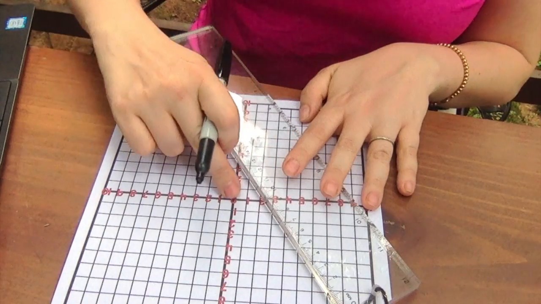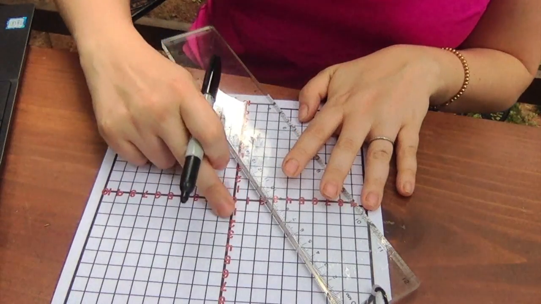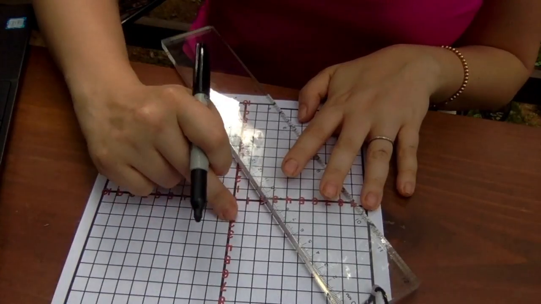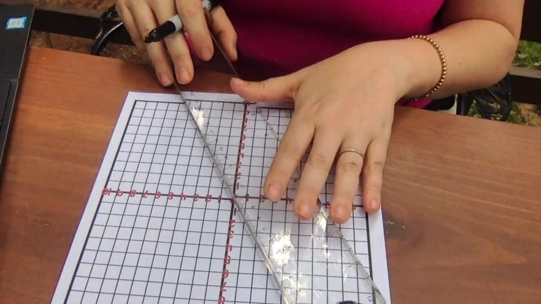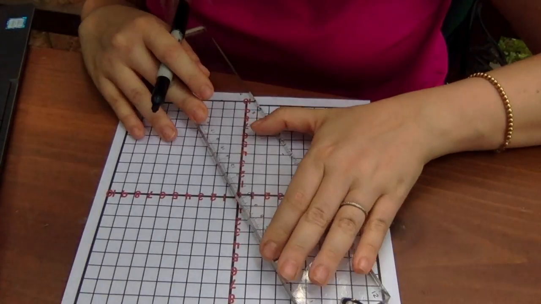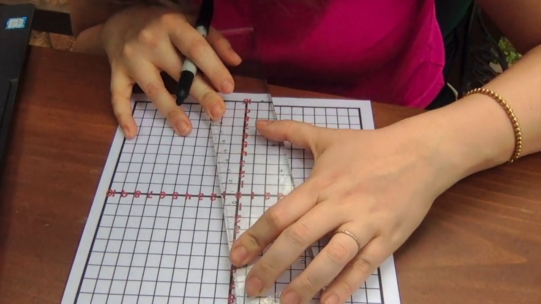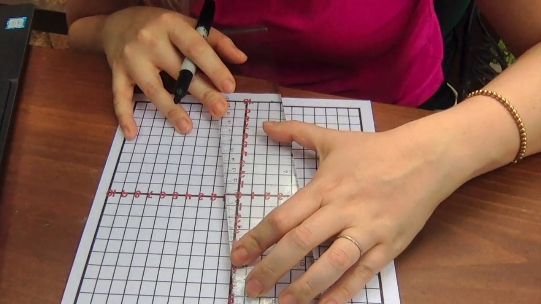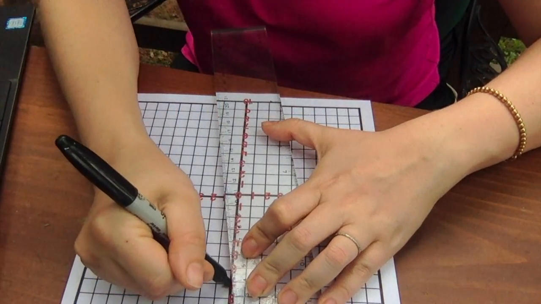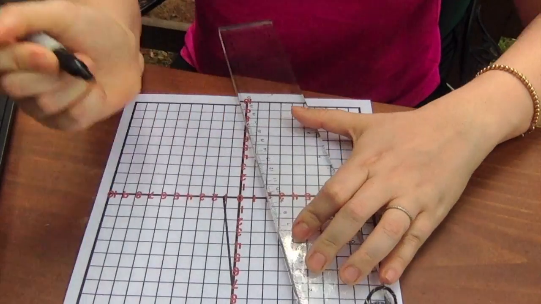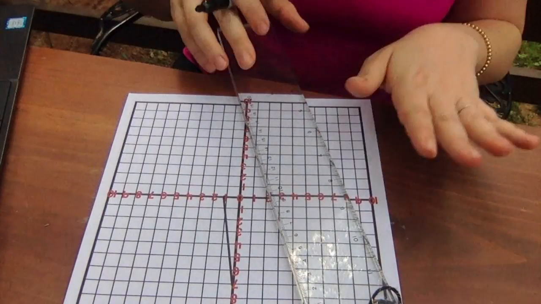It depends on how you want to do it. If you want to go horizontally, connecting up vertically, or if you want to start vertically and connect horizontally. Because of the way my ruler is positioned, I'm going to start at the 1 down here and connect it up to the 7 up there. You just have to keep twisting your ruler so it lines up with both, and then you're just going to draw a straight line connecting them. And don't worry if it's not perfect, that's totally okay.